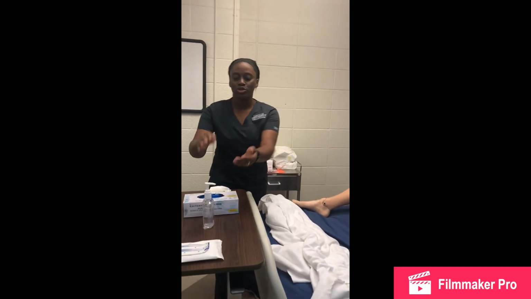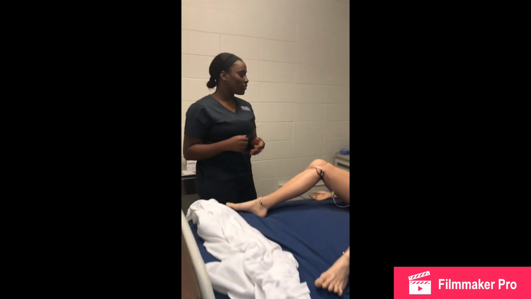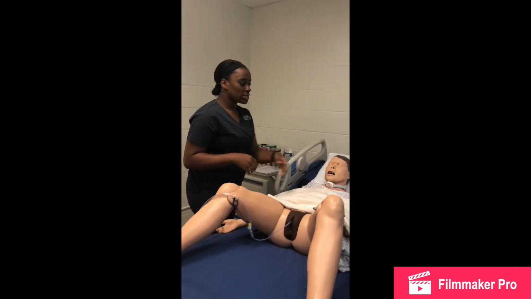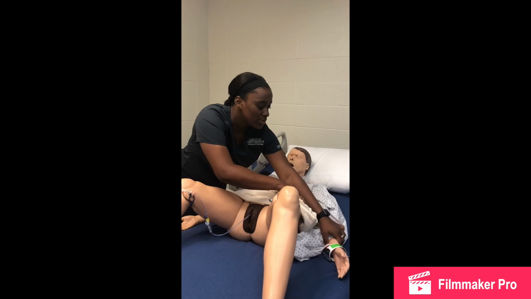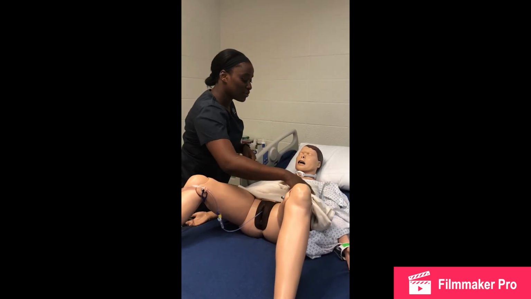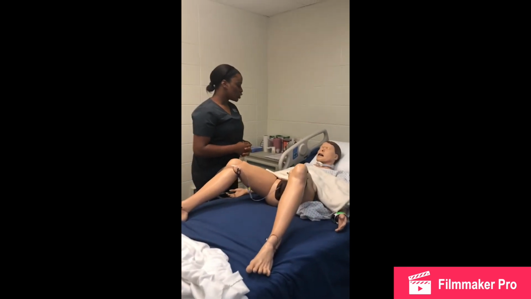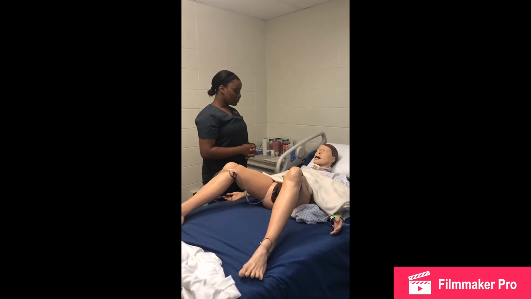So before I enter my patient's room, I'll wash my hands. Make sure I create privacy for my patient. Then I'm going to introduce myself to my patient, check his name and his date of birth, or in this case, her name and her date of birth, to make sure I have the right patient. Make sure she verbally tells me her name and date of birth as well. Then I will tell her my name. I'm Ushin Walker, your nursing student, and I'm here today to remove your Foley catheter.